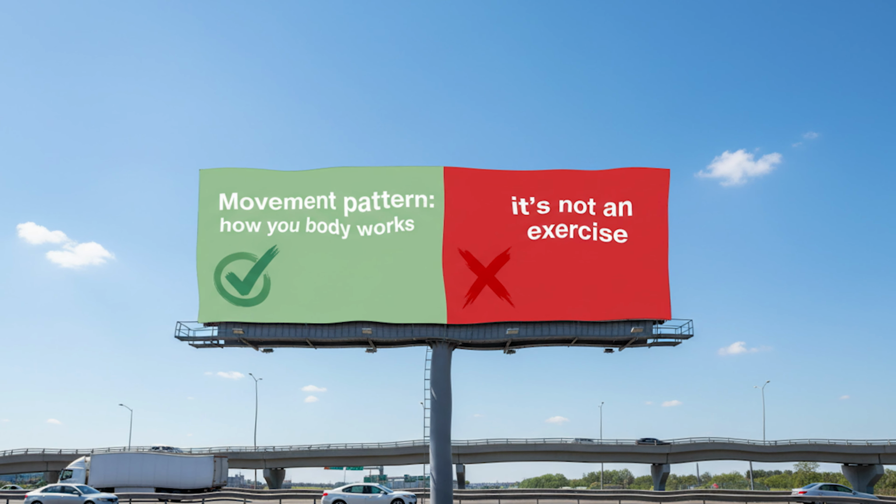But first of all, let's dig into what a movement pattern is, because not everyone is a personal trainer. So if you are and you already know what movement patterns are, you can skip this section. A movement pattern is how your body works. It's not a specific exercise.